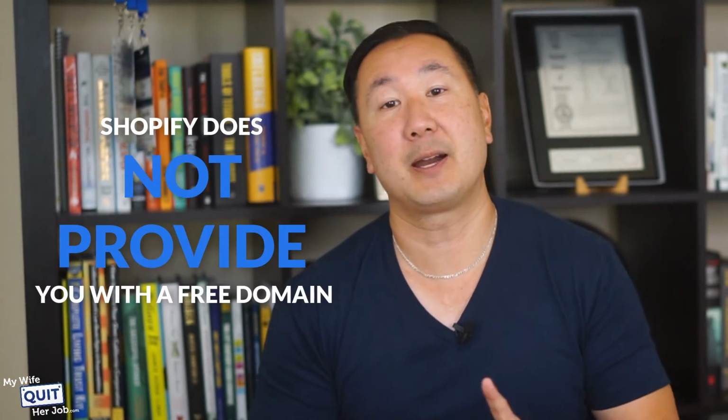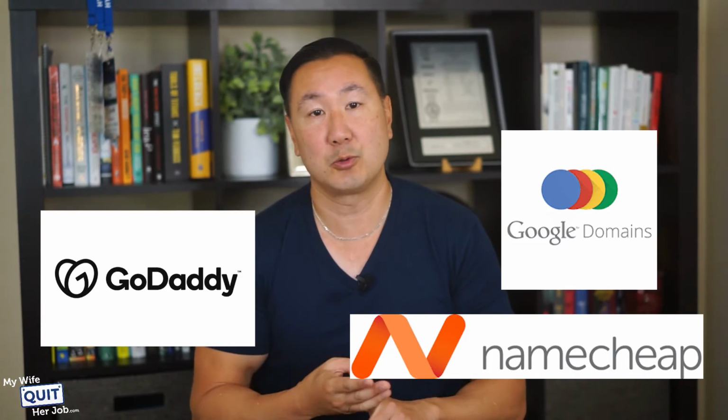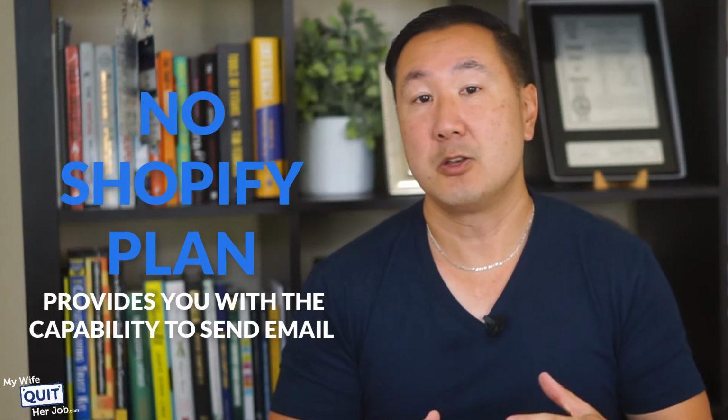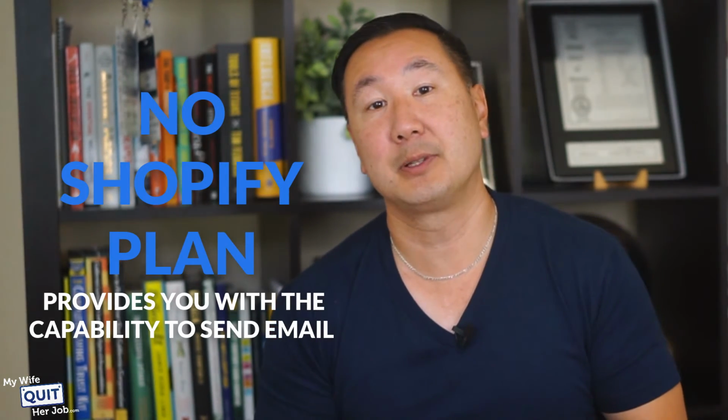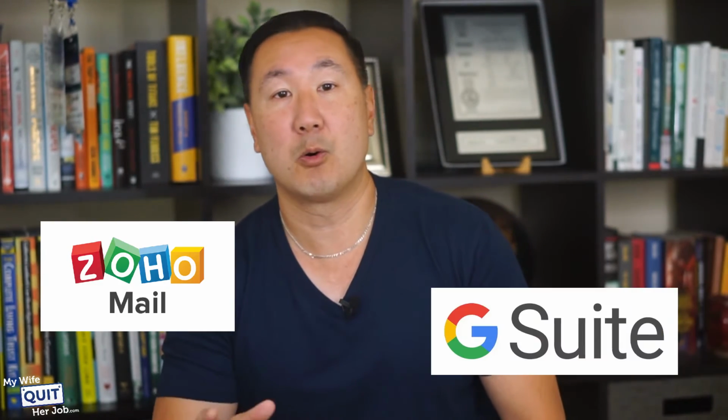For one thing, Shopify does not provide you with a free domain. And to register your domain, Shopify will charge you $9 per year, but in general, you should host all of your website domains at a neutral third-party registrar like GoDaddy, Namecheap, or Google Domains. In addition, no Shopify plan provides you with the capability to send email from your own custom domain out of the box either. Instead, if you want to send email under your own domain.com, you'll need to sign up for an email provider like Zoho Mail or G Suite.